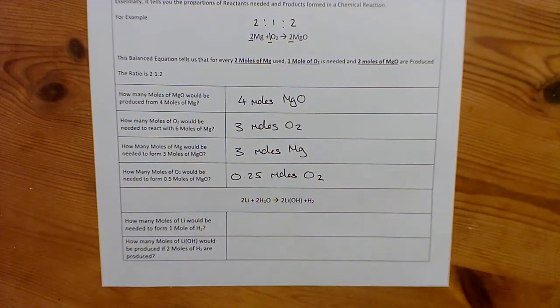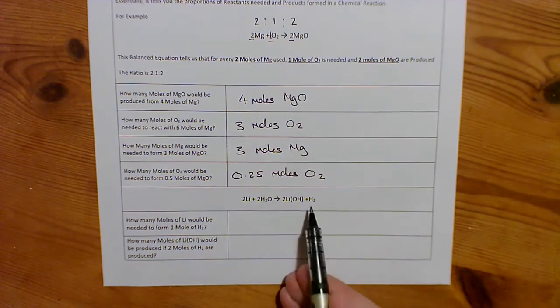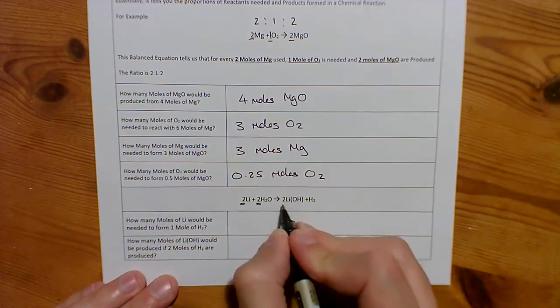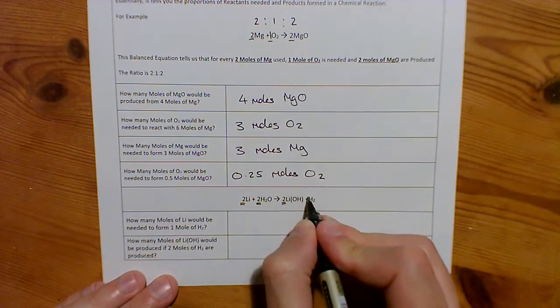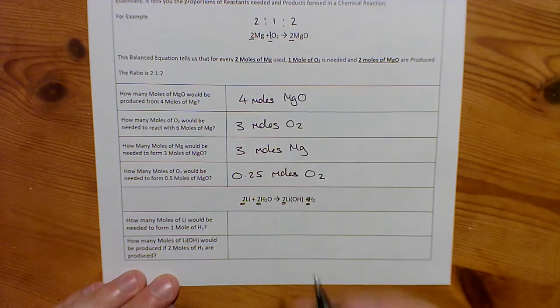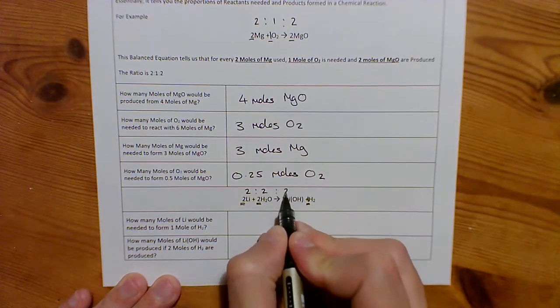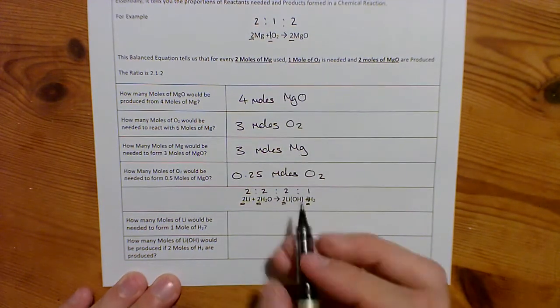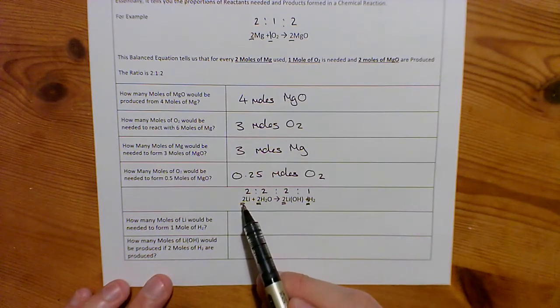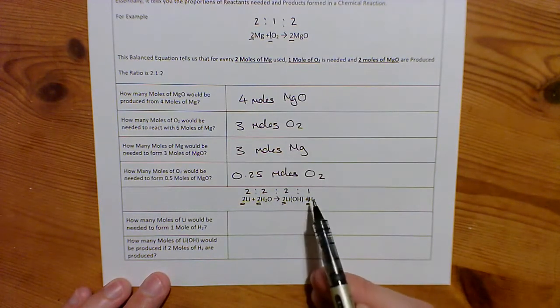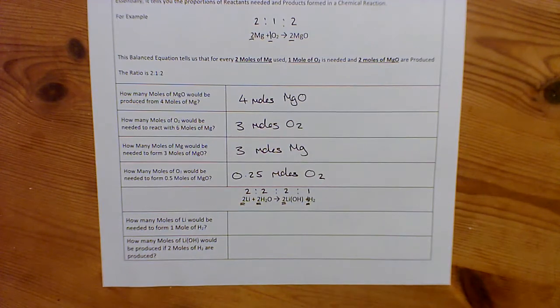Now here we have a different reaction, but it's the same principle. We look at the coefficients, the large numbers in front of our substances. So we've got a 2, another 2, another 2, and then there's nothing here, which means it's a 1. So the ratio is 2 to 2 to 2 to 1. So for every 2 moles of lithium, I need 2 moles of water. It will produce 2 moles of lithium hydroxide and only 1 mole of hydrogen.